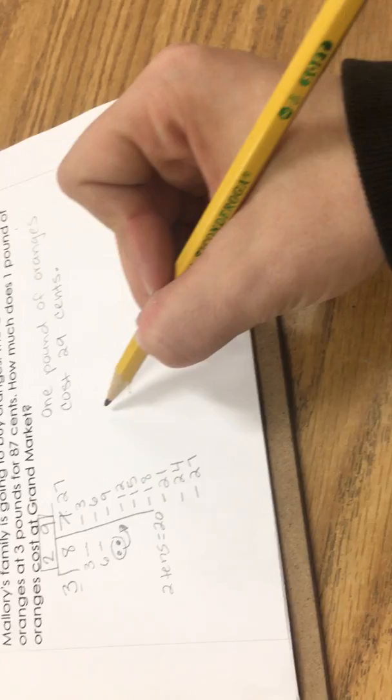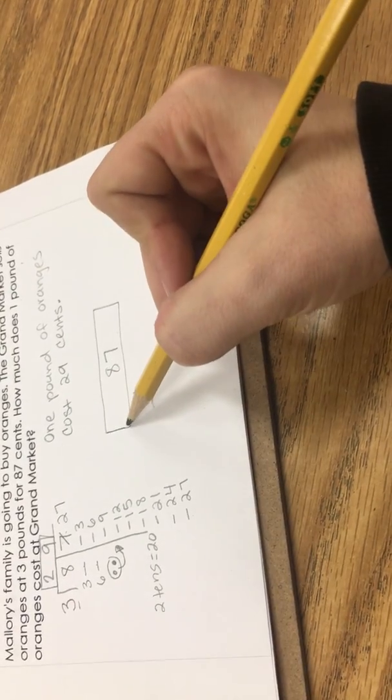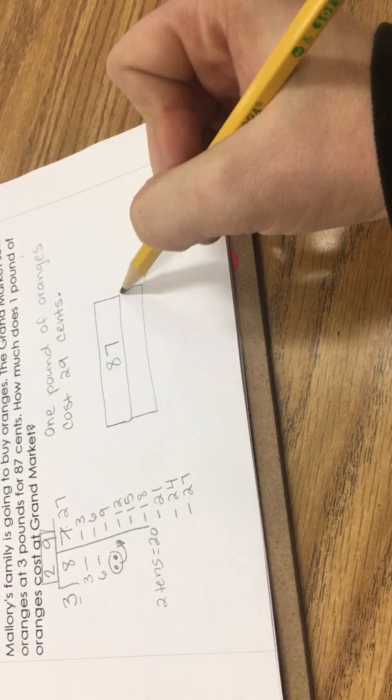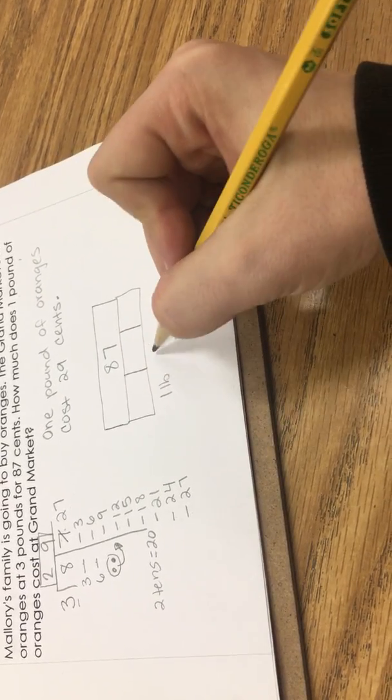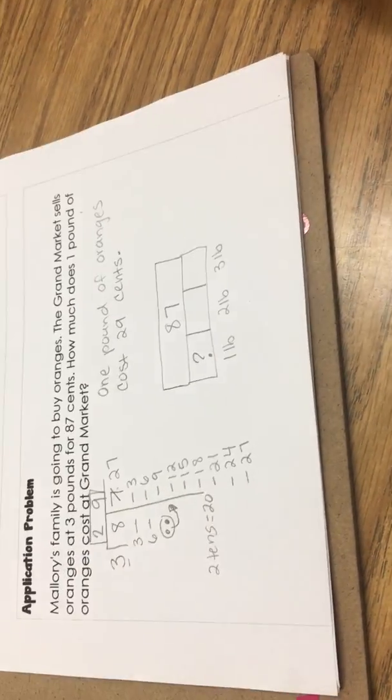So our whole for our tape diagram would be 87, and we want to divide that. Right now we have 3 pounds of oranges, so this is 1 pound, 2 pounds, 3 pounds. We're trying to figure out how much 1 pound equals.